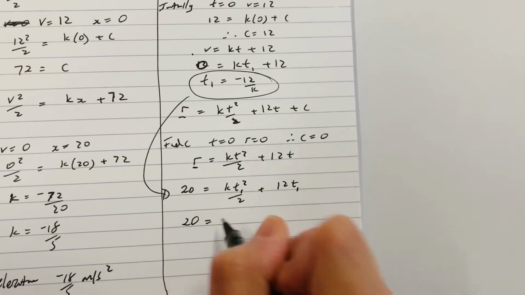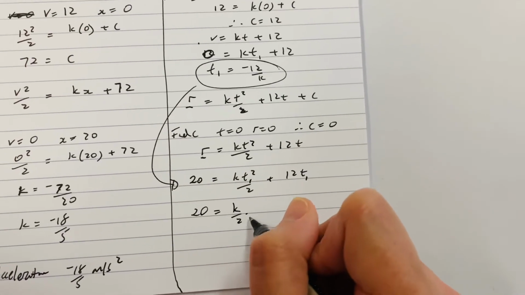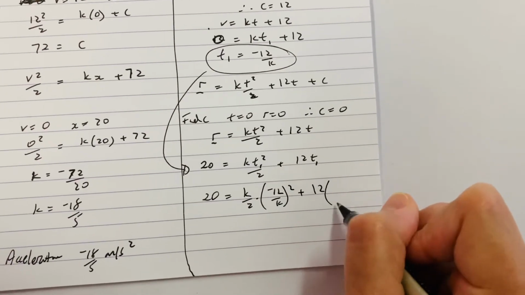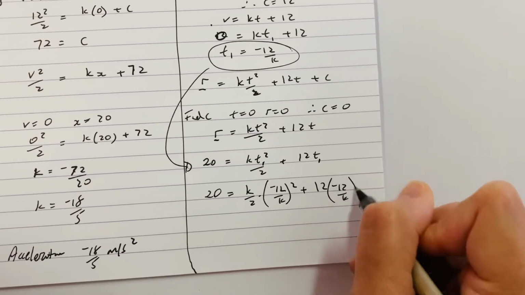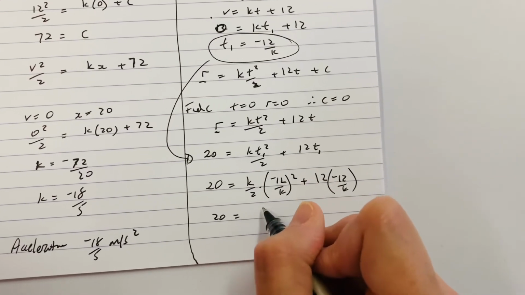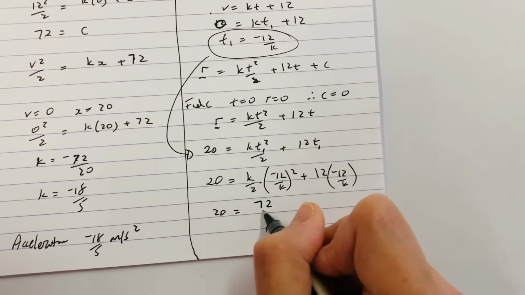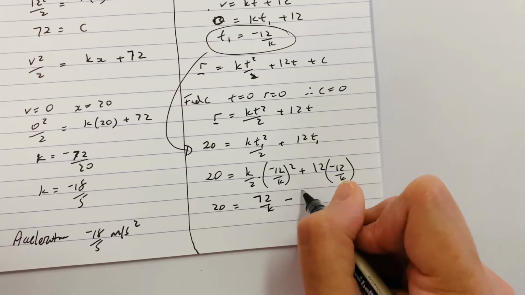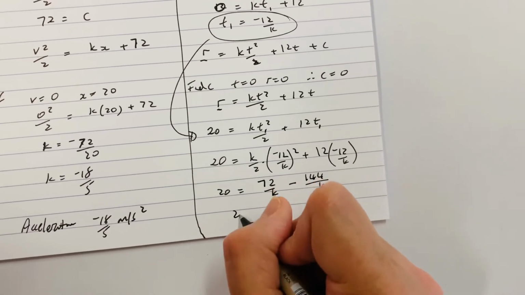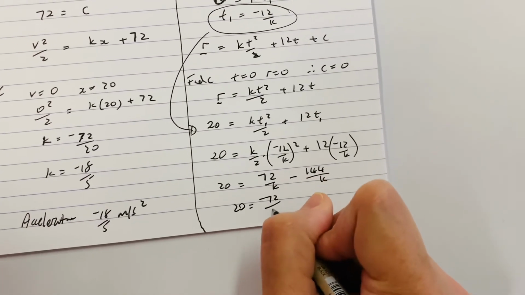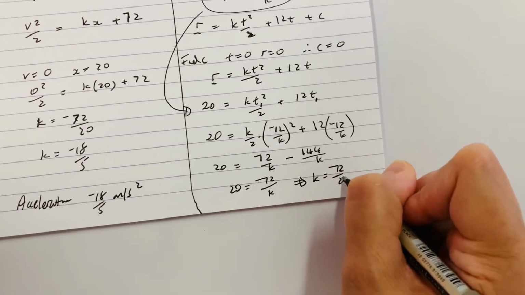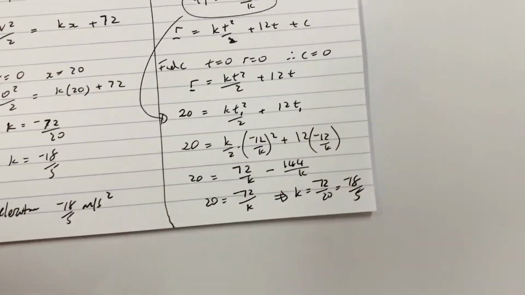If we substitute it in, we get k over 2 times negative 12 on k, squared, plus 12 times negative 12 on k, equals 20. This will simplify to 72 on k minus 144 on k. 20 equals negative 72 on k, of course, is going to give me k equals negative 72 on 20, which is negative 18 on 5.